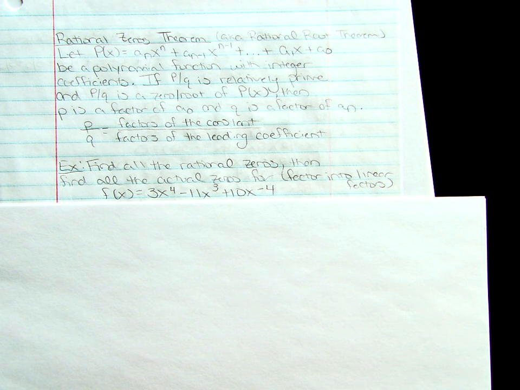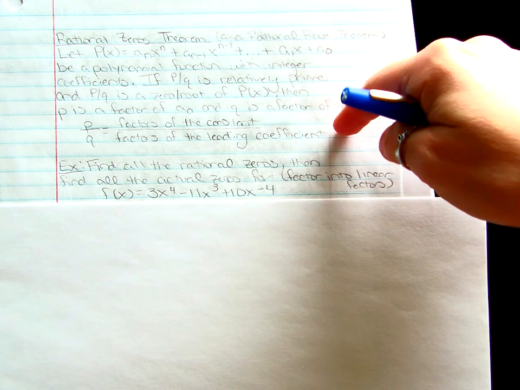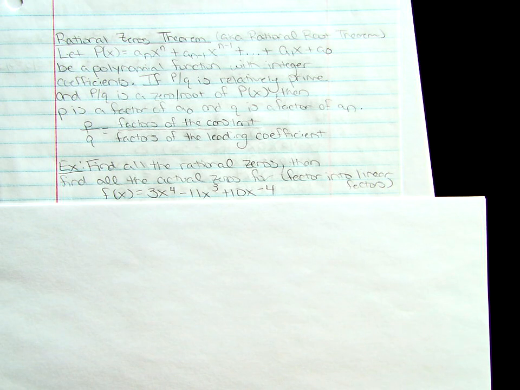So that's a lot of math to say one simple thing, which is what the fraction says. p over q equals the factors of your constant over the factors of your leading coefficient. That will help you solve so many of your polynomial functions.